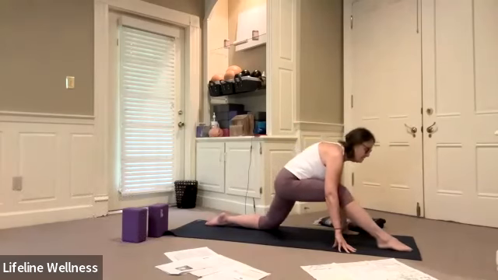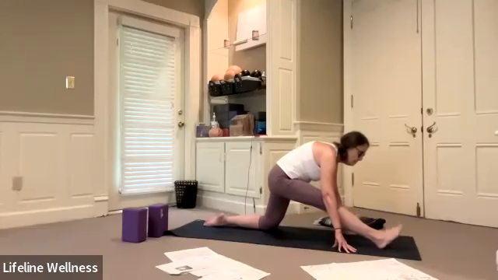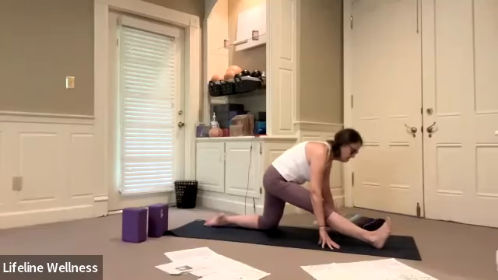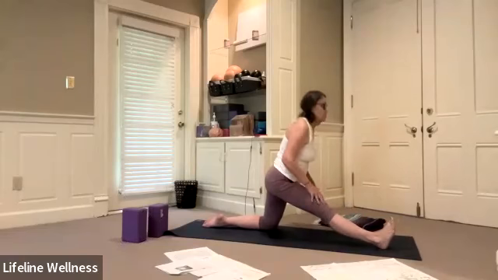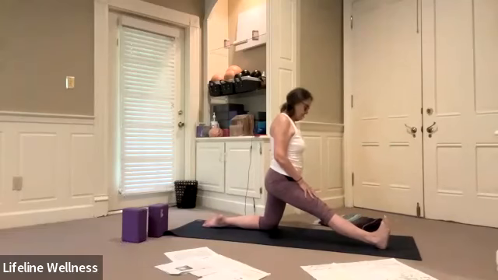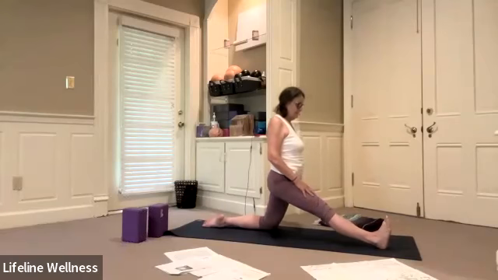Now we're going to come into a half split. That means coming up on your heel, extending your leg, and maybe you can come up here, getting a nice stretch in the back of your leg. Maybe you'd like to use blocks.